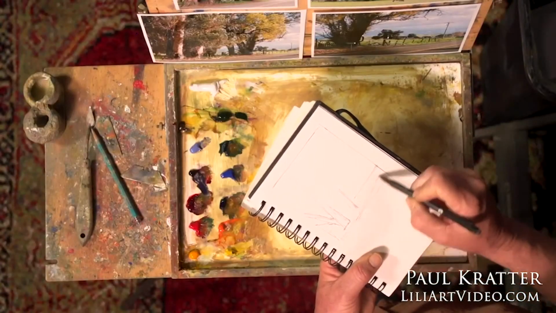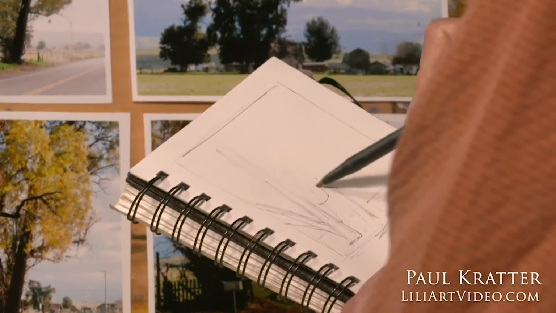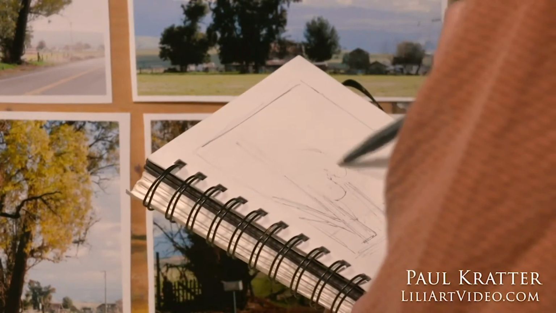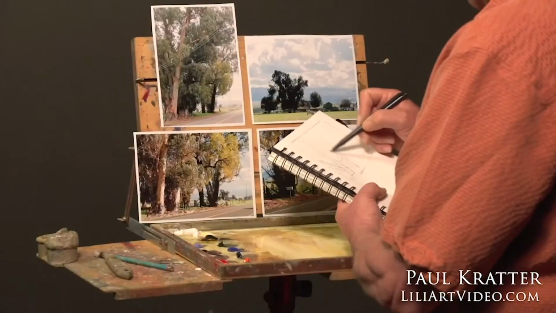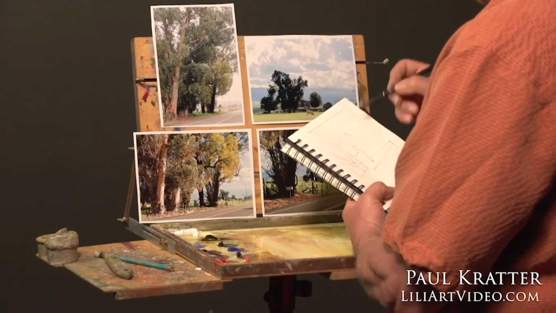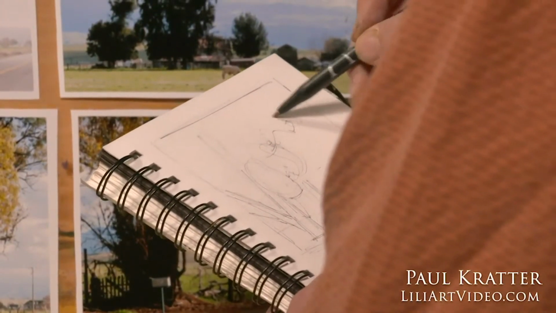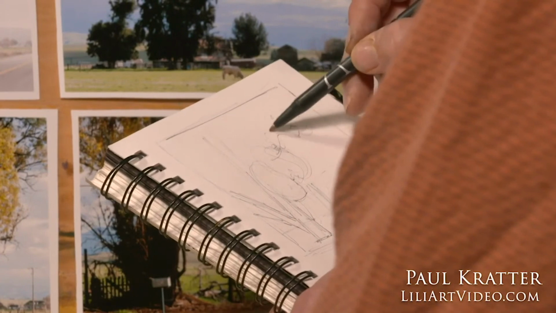We have a road that diminishes back here. And then I'm seeing some groupings of foliage here. What I love is what's happening here with this branch overhanging, and then some foliage here.